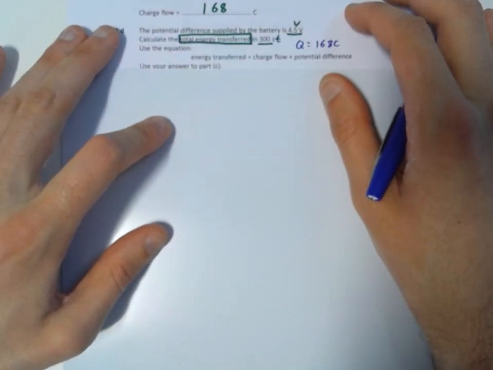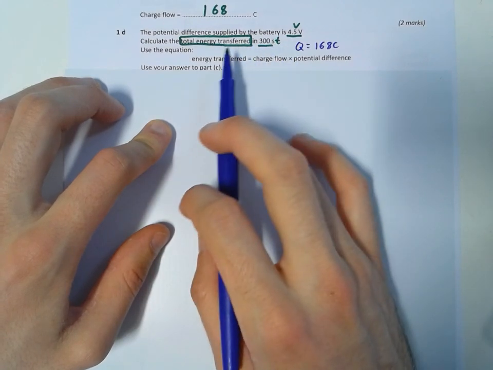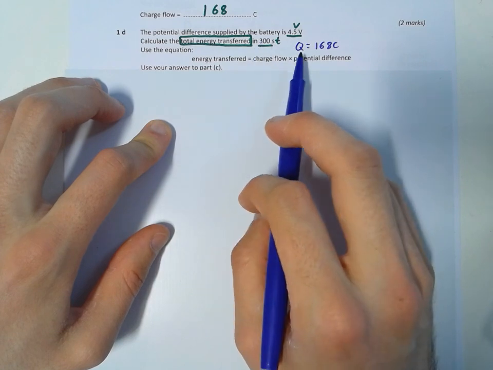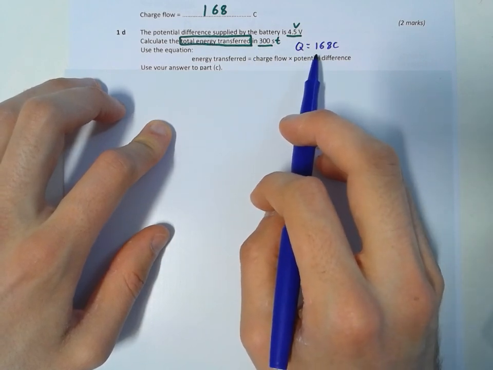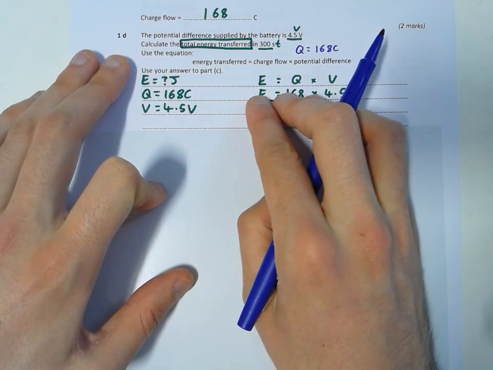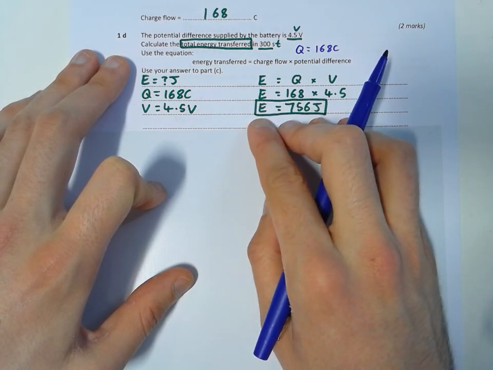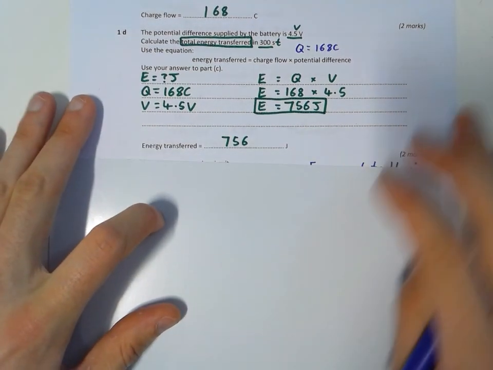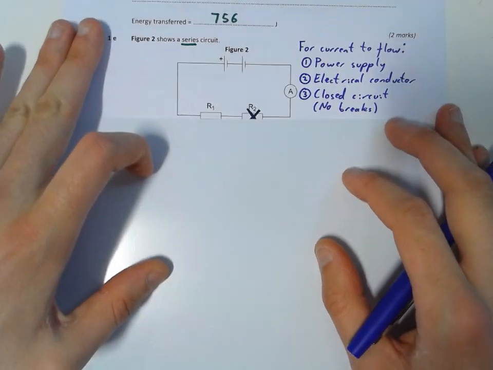Next question follows on from this. Potential difference supplied by the battery is 4.5 volts. Calculate the total energy transferred in 300 seconds. We're going to use the charge that we calculated in the previous question, which was 168 coulombs. So again, I'm going to list my values, state the equation which they're very kindly given to us, substitute in my values, 756 joules. 2 marks available there.